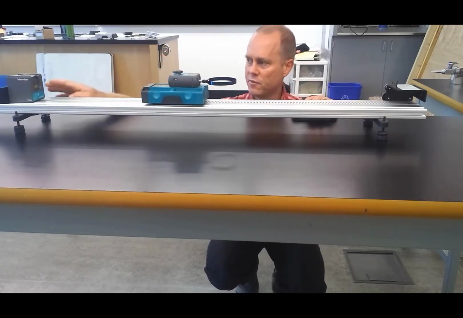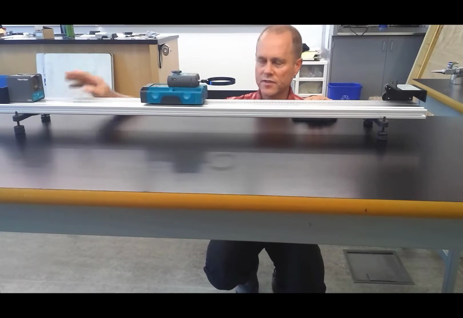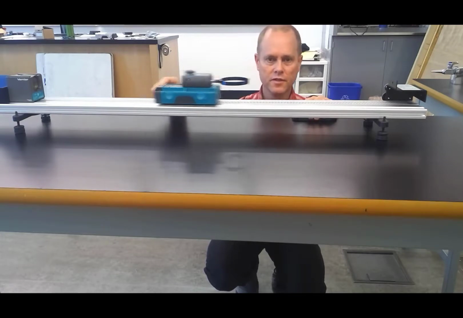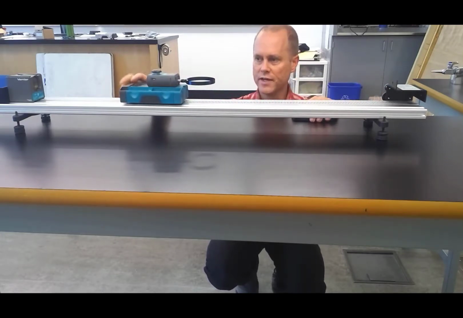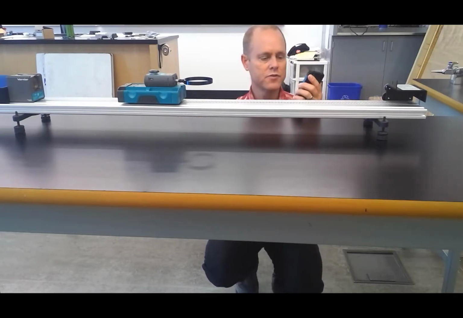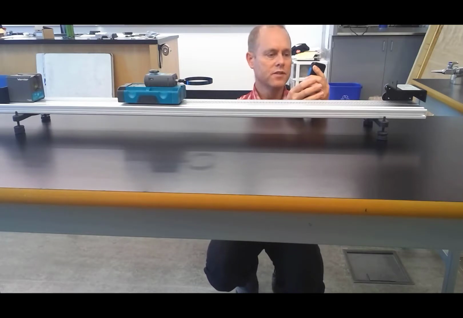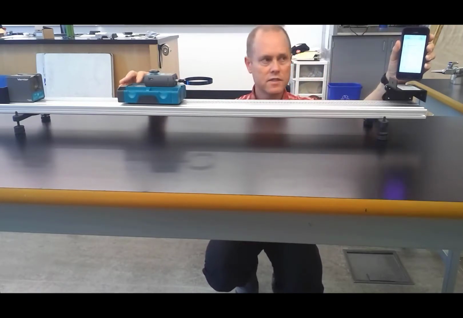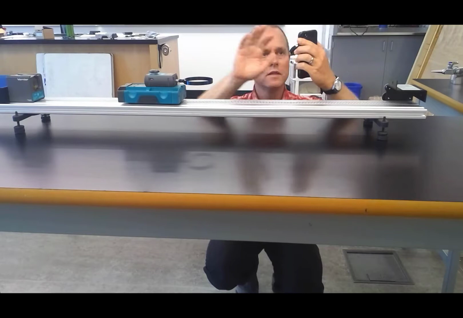At the same time, I also have a motion sensor. So this motion sensor will tell me what the speed of the cart is before and after the collision. So I can collect a bunch of data. As I get ready to do this, I guess we're ready. My sensor's ready. I have my software ready. Remember my passcode. Okay, so there we go. There's the sensors. Press collect.